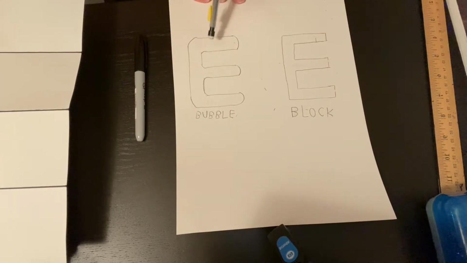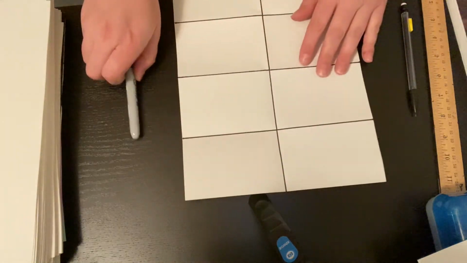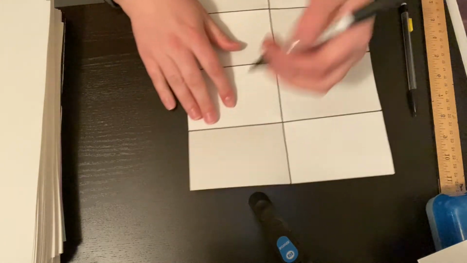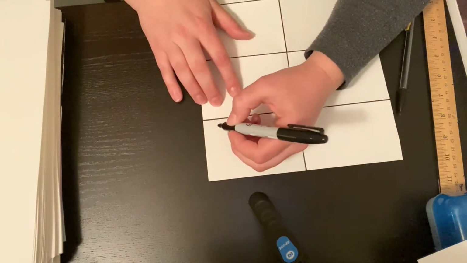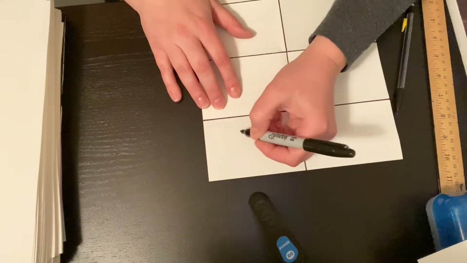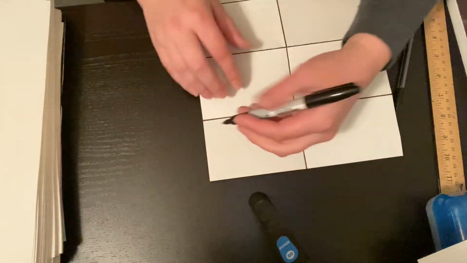So now you have a choice of a bubble letter or a block letter. So when you have your paper here, you're gonna choose what you want to do. But whichever you do, you have to make it all fit the block, the whole rectangle. Okay, so Miss B's gonna do block letters.